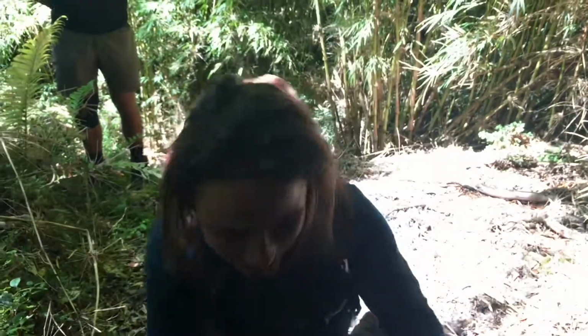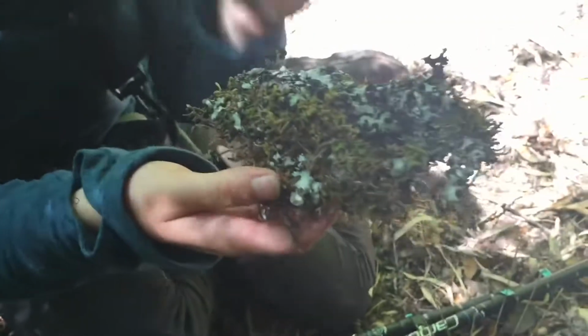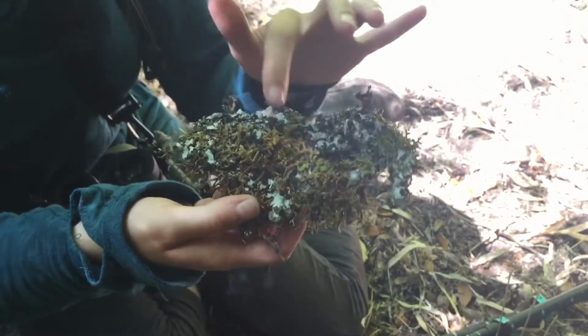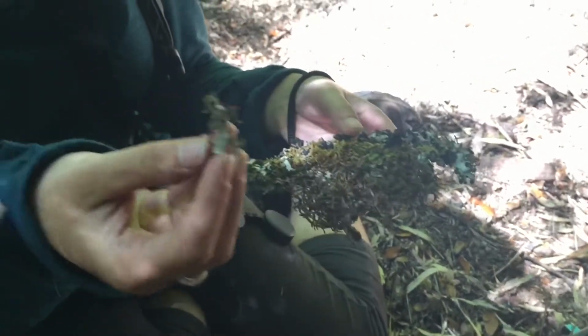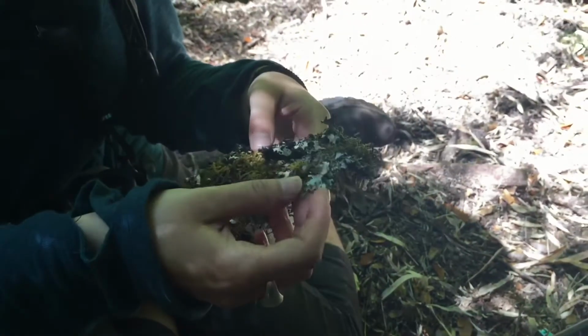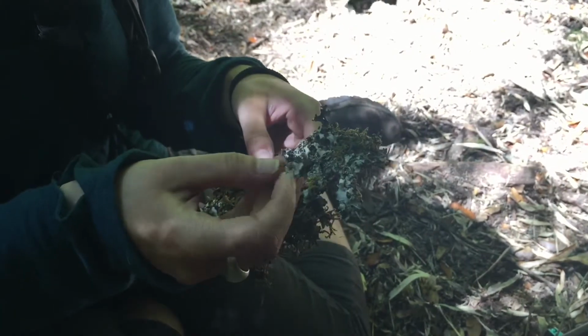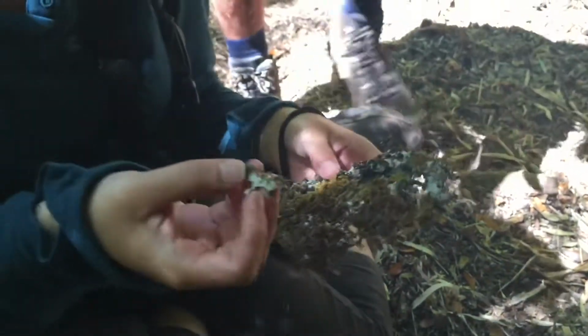Awesome. Okay, back to my ecology lessons. So I have here one of my favorite things. We have here lichen and moss. Lichen is actually one of my first loves of ecology. I got really excited about it when I was in high school because I started looking at what it's actually made of.